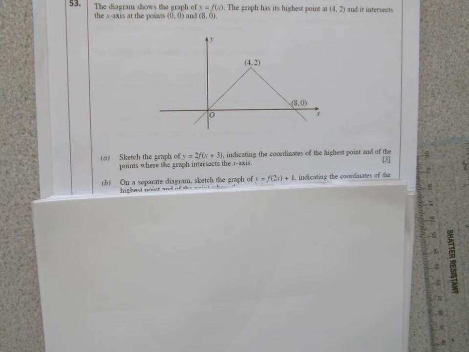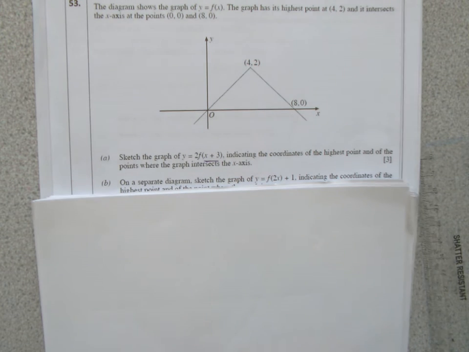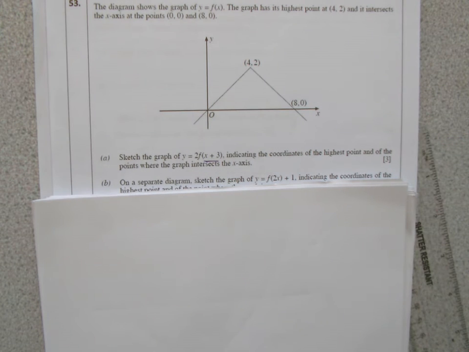Okay, so with this question here, we've got a strange looking graph. Obviously, this is just a transformation question. So with part A, it says sketch the graph of y equals 2f of x plus 3. And remember I said before, focus on the inside, in that bracket, and you do that shift first.